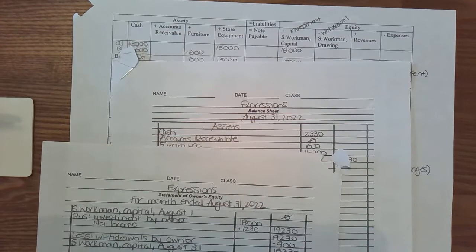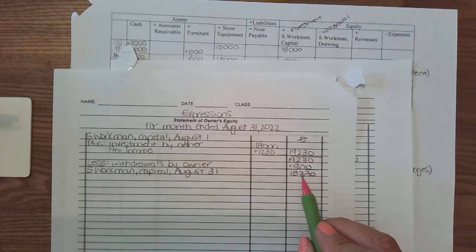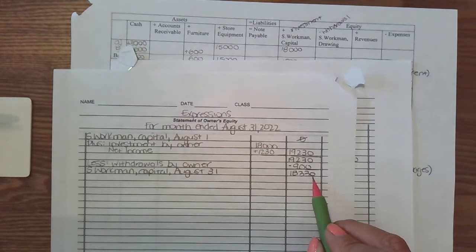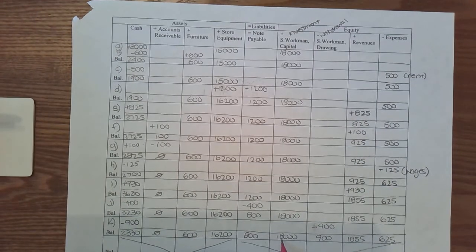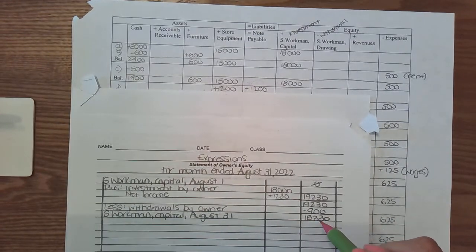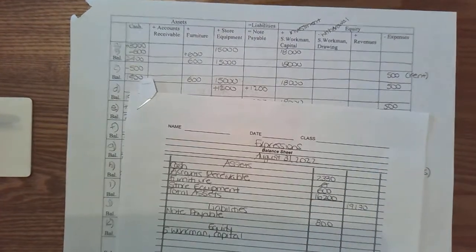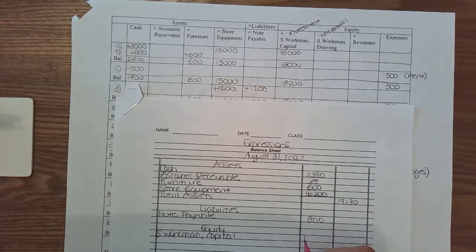We'll take the bottom number here that we got on our statement of owner's equity, $18,330. Don't use capital from the trial balance because this has profit and withdrawals figured in here. So $18,330. We will put that in the middle column.